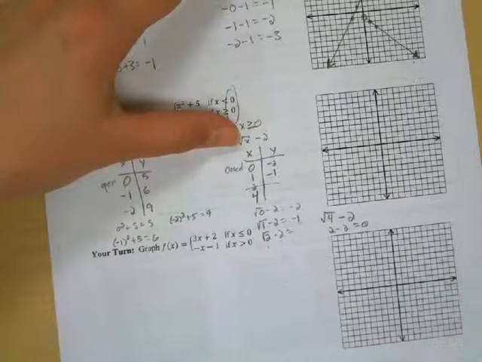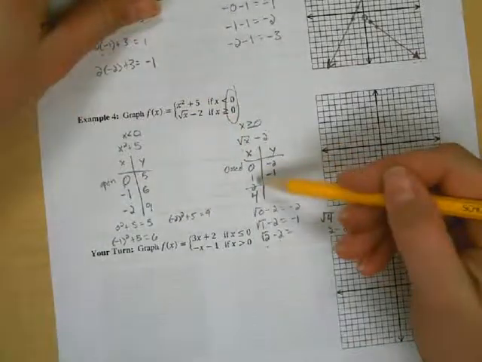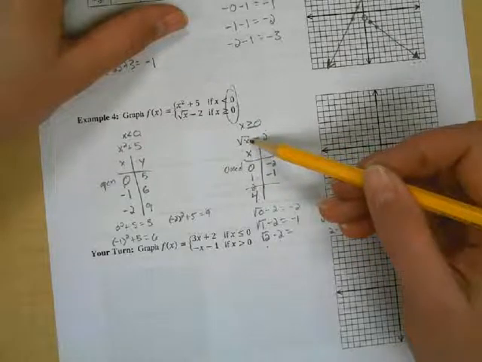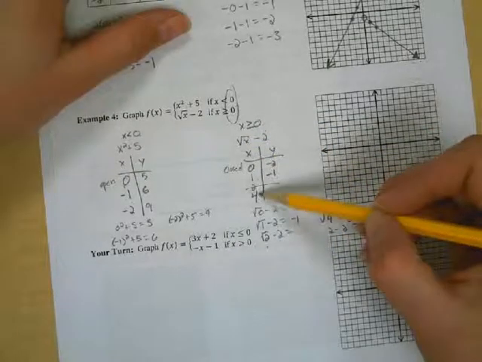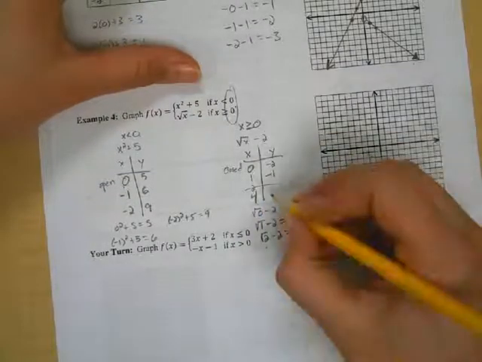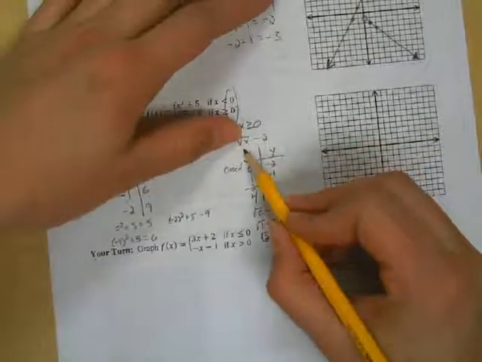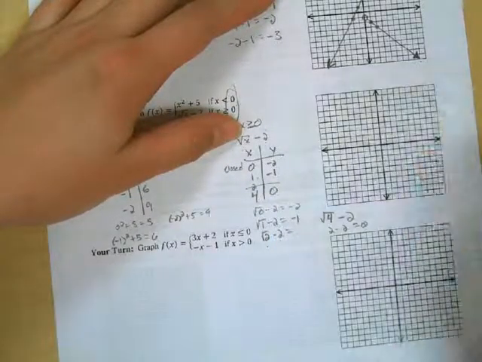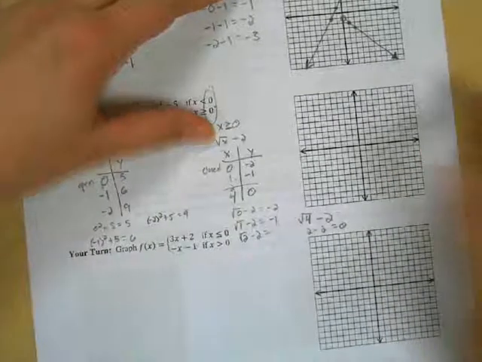That's a lot easier. So when you pick your x values, pick x values that are going to plug into these square roots nicely. Perfect squares. 0, 1, 4. If I wanted to pick another one, I'd pick 9. Okay, because then the square root of 9 would be 3, and 3 minus 2 would be 1. So nice, easy numbers to graph. Okay, so time to graph.